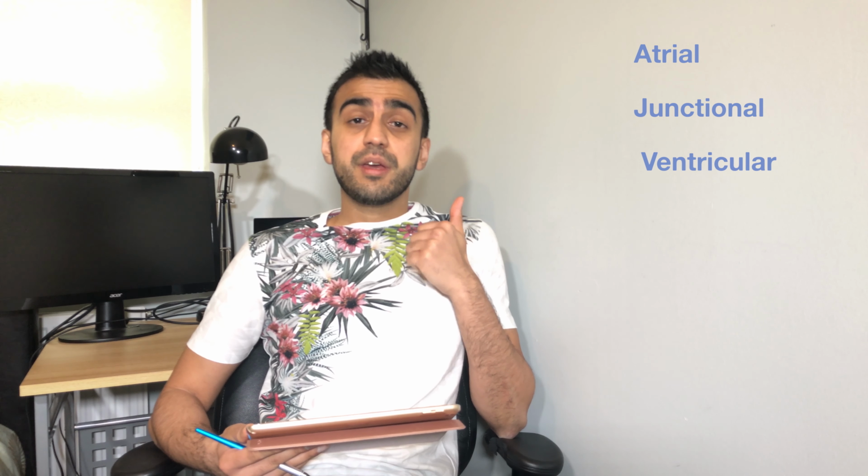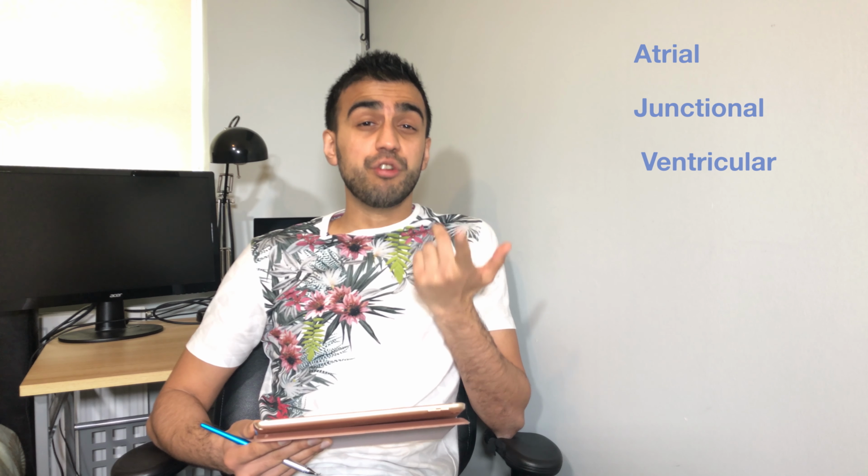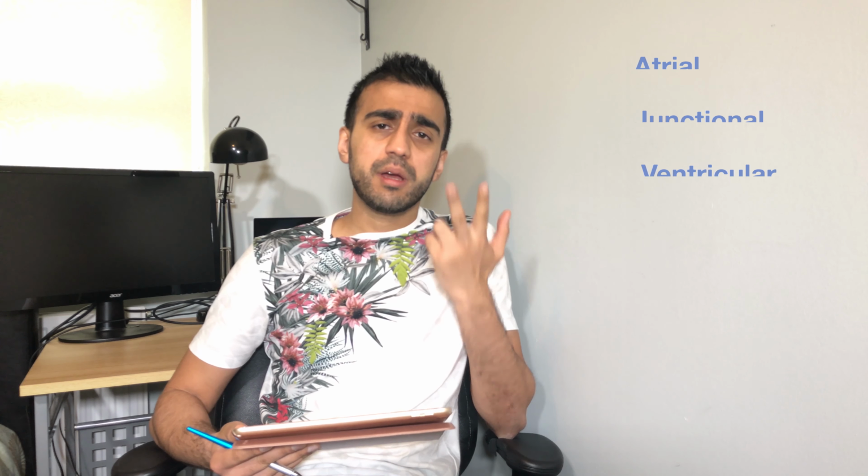So with the ECG, abnormal rhythms can occur at one of 3 places. It can either occur at the atria muscle, it can either occur around the AV node, so we refer to that as junctional area, or it can occur within the ventricles. And all of these problems can represent themselves differently.